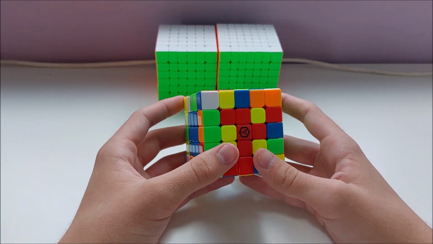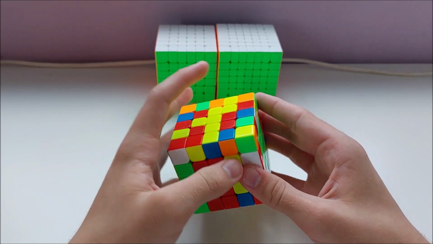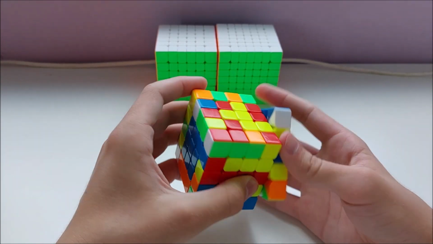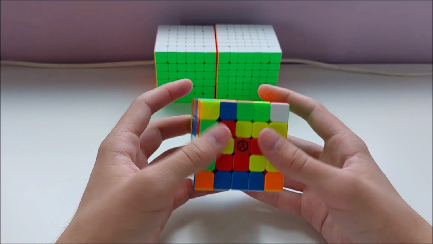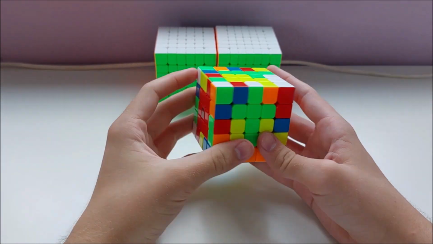And then I just finish with the last cross edge, pretty standard stuff. I just do an R so I can insert this, R prime, and then insert this one. And I do it in this order so I don't do any slice moves.